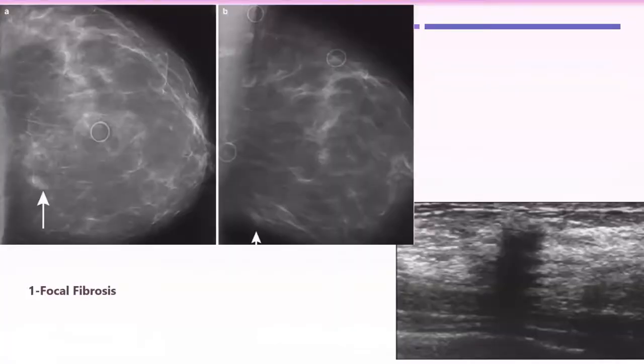Here, this is an example of focal fibrosis, and this can present with a wide spectrum, either a circumscribed mass or even an irregular border, high density mass with irregular border, microlobulated, indistinct, or even spiculated, and usually heavily shadowing indistinct lesions on ultrasound. Findings are suspicious.